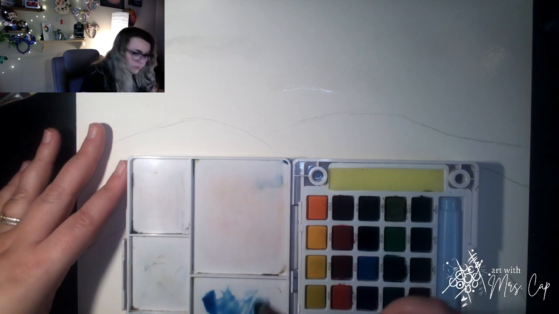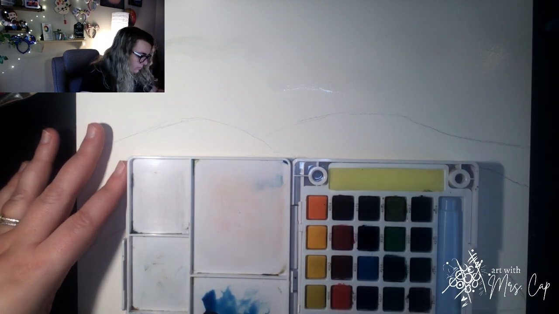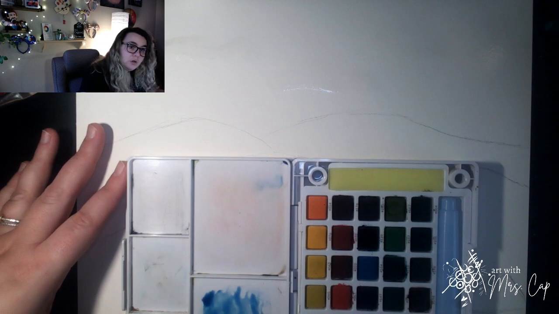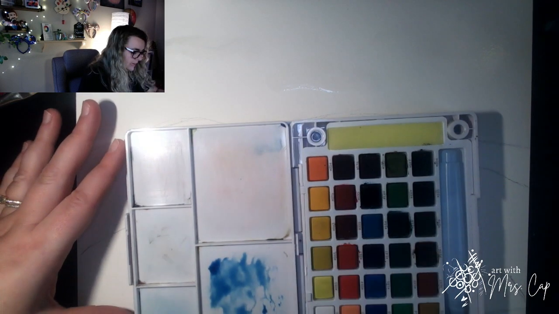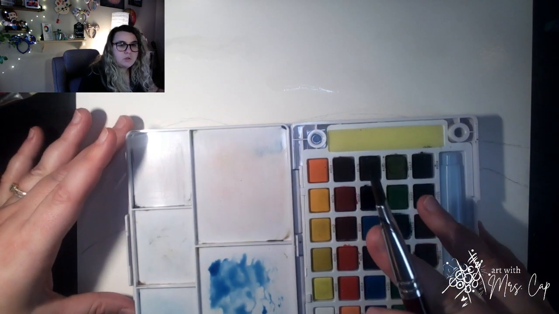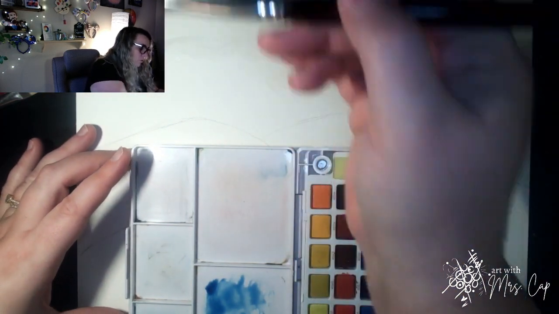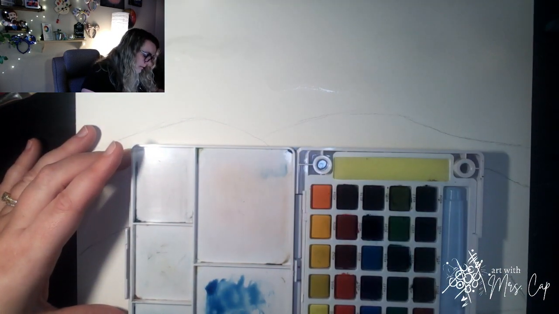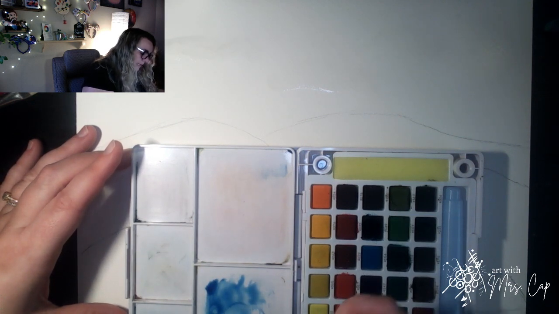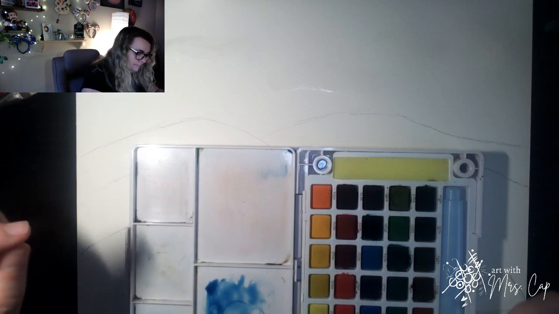Okay, so you can see that blue there. Still a little brighter than what I want. So what I'm going to do is kind of tone it down a little bit, and not too much because it's already kind of toned down. It's not super bright, but it's not as dull as I want it. So I'm going to add another color to it. I'm going to add a little bit of black to make it a little more gray.